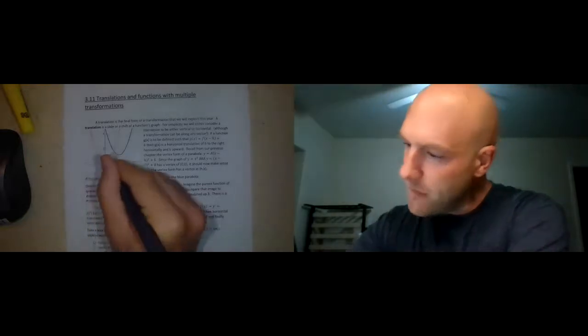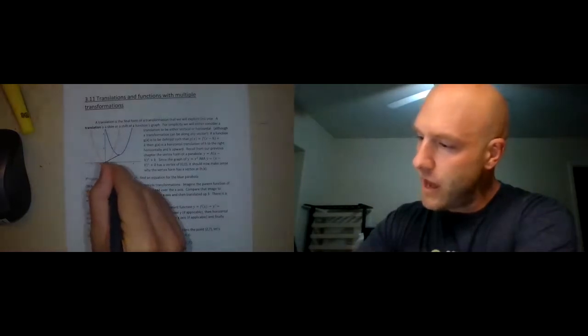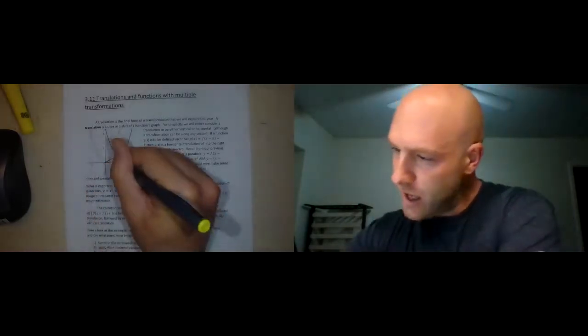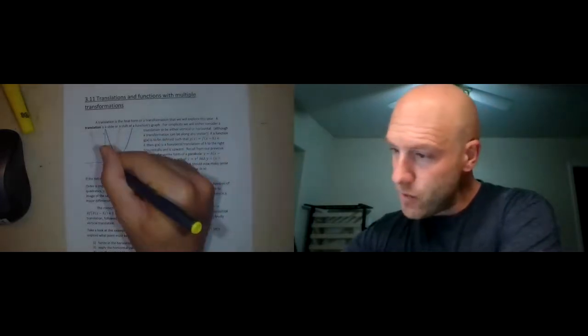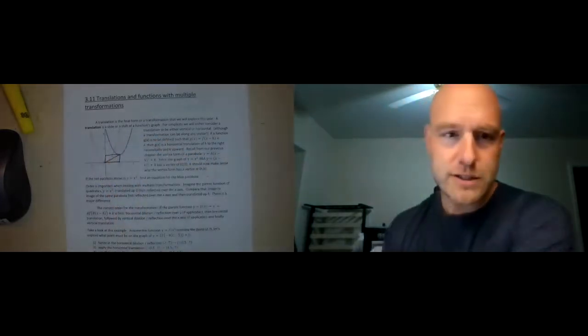A translation could be equally well described as a slide or a shift. It is just moving the graph some. So the red graph and the blue graph are identical to one another, except every point on the blue graph got moved two to the right and one up. You could think that it got moved straight along this line, but that's a little bit more complicated. Instead, we're going to break that line down into its components and say we moved it two to the right and one up. Or for that matter, we moved it one up and to the right. In this case, order doesn't so much matter.